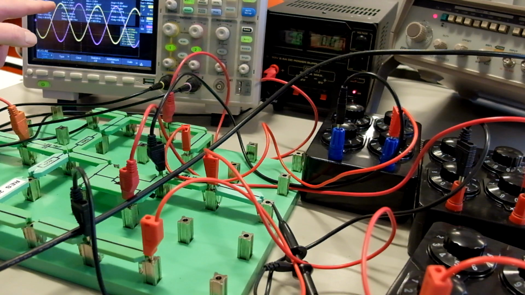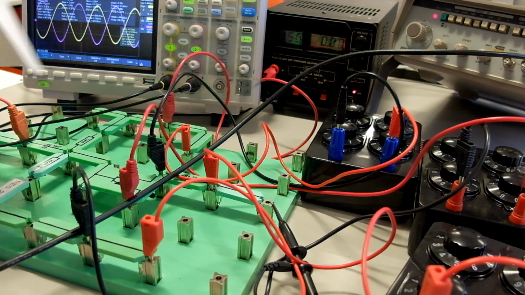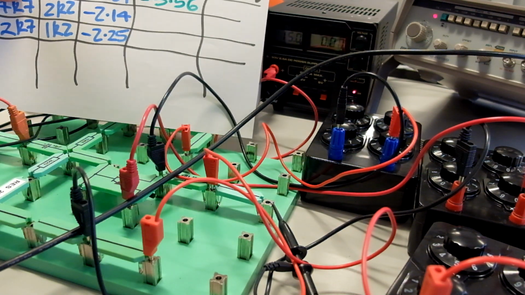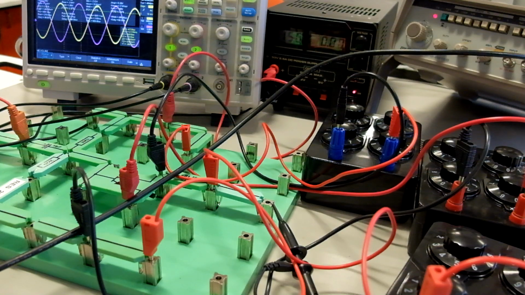The yellow one's 1.0 volts peak to peak. We've got 1 kilohertz, and what we've got coming out jumps a little bit. We've got minus 5.56 actual gain, which matches very closely to R4 divided by R3. That's the open circuit voltage.